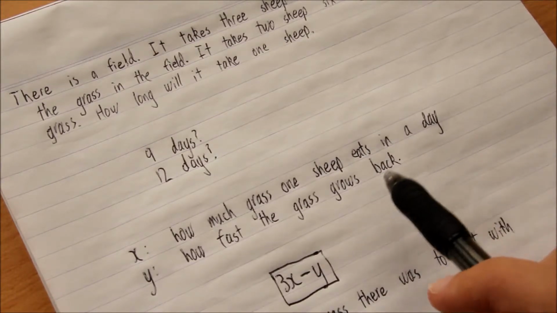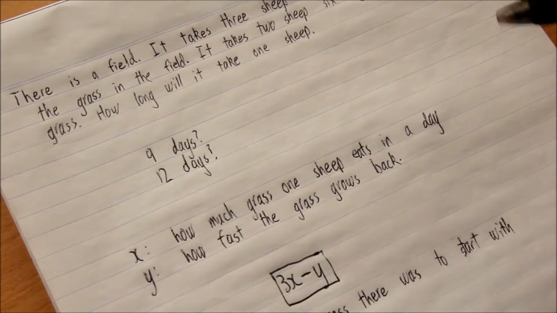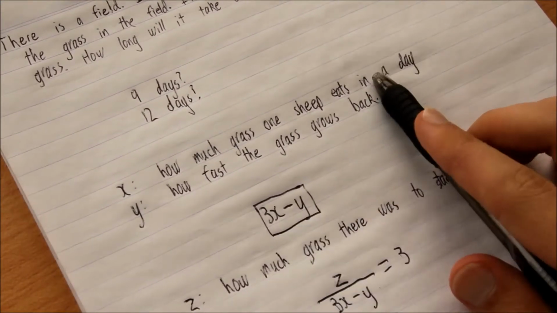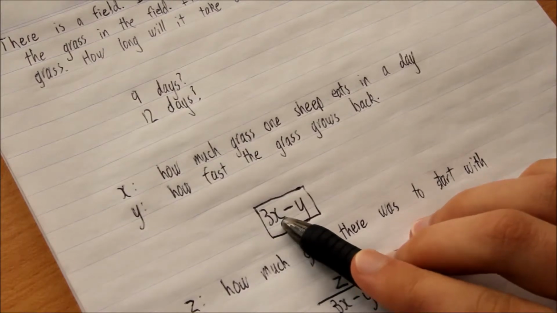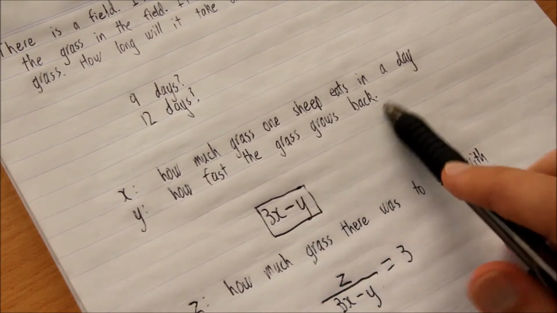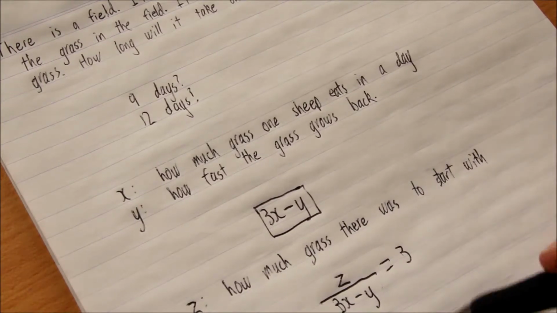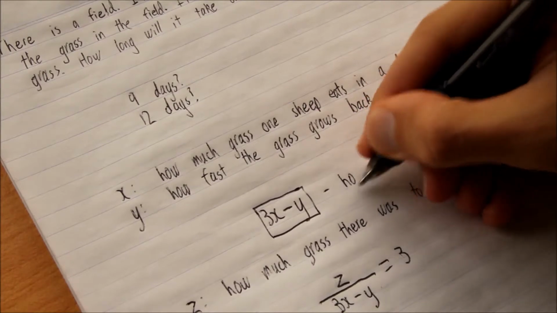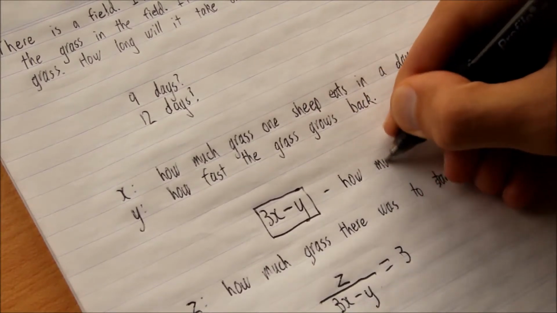Now, say you've got 3 sheep, so you're going to have 3 times X, because there's 3 sheep eating all that grass in a day, and you're going to take away Y, because that's how much has grown back. So this is how much grass is taken away in a day.